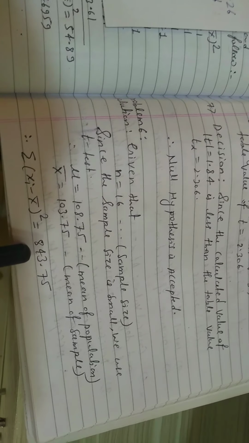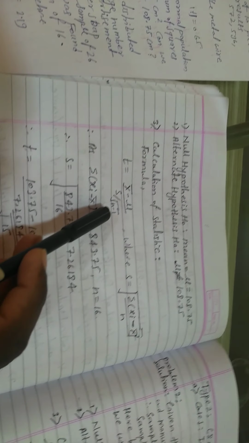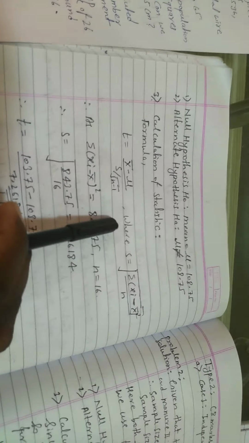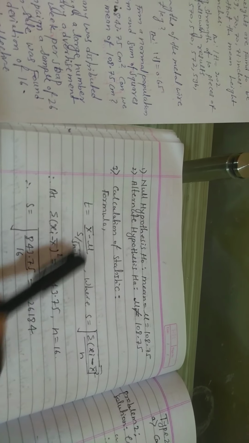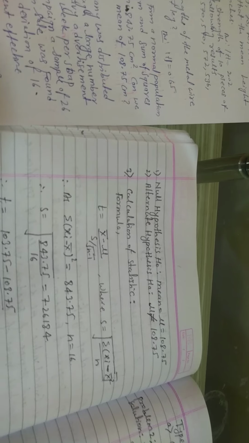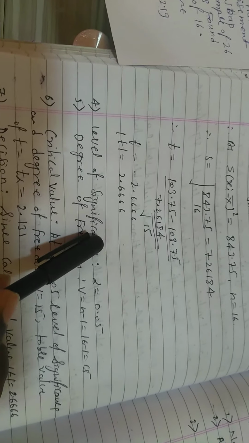The level of significance is not given in this case, so assume 0.05 by default. Degree of freedom is 16 minus 1, that is 15. For the critical value at this level of significance and degree of freedom, see the t distribution table at the end of the Kumbhojkar book: vertically at degree 15 and horizontally at the level, the intersection point is 2.3. Now the calculated value is greater than the table value, so we reject the null hypothesis, which means we accept the alternate hypothesis. Okay, next we go for type 2.